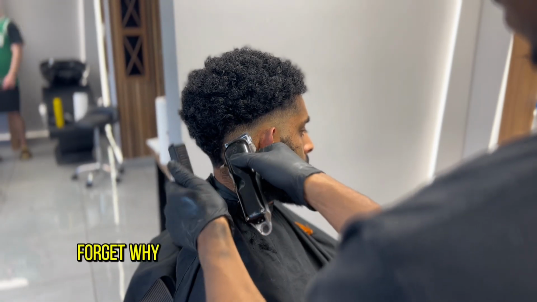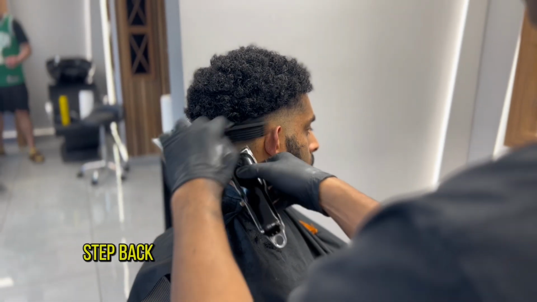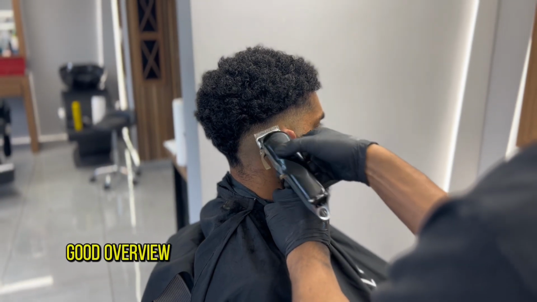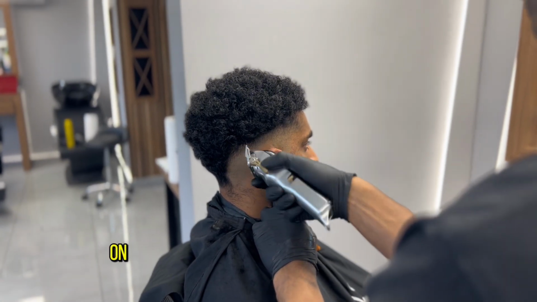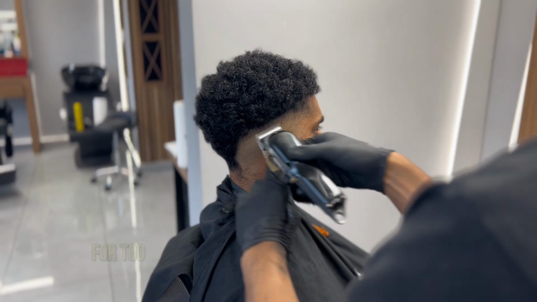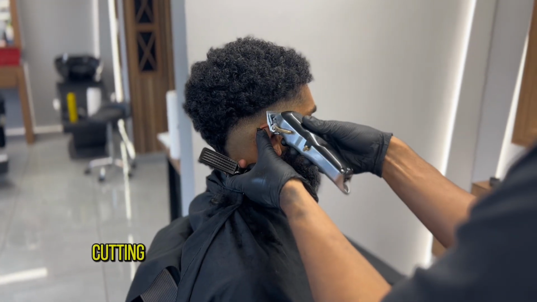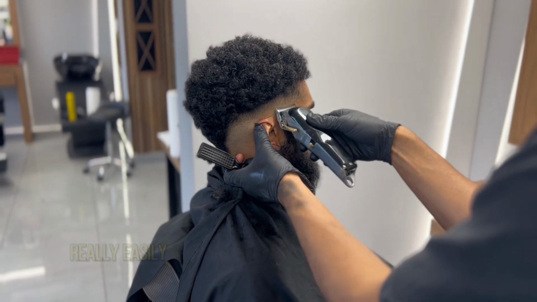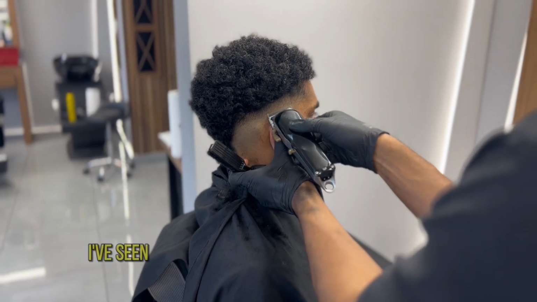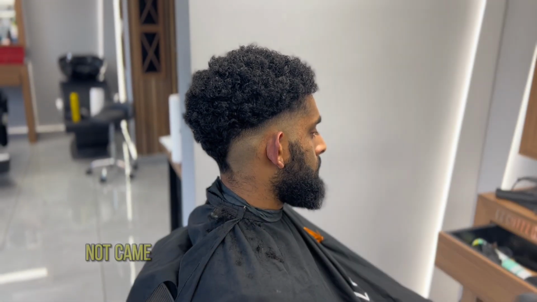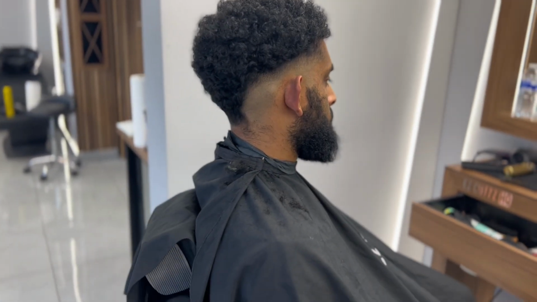Guys, don't forget, whilst you're cutting hair like this, you want to step back, really look at the dark spots, and you kind of just see a good overview of where you need to work on the fade and where you don't need to work on the fade. Half of the time, if you're staring at the fade for too long, you won't really know where you're cutting, and you'll be pushing that fade too high. And this is the mistake that's really easily done in barbering. I've seen it done myself, where the fade is pushed too high and the blend has not come out the way you wanted it.